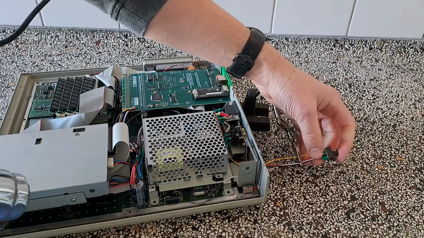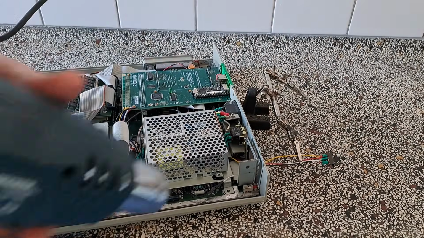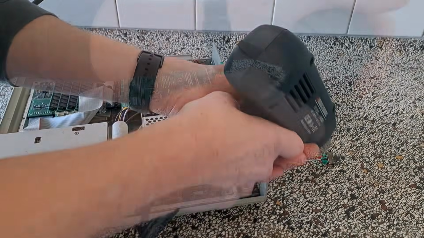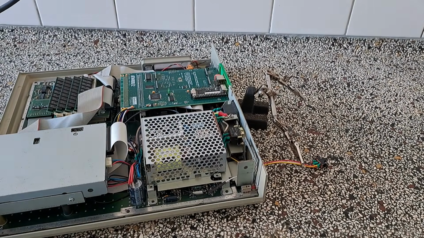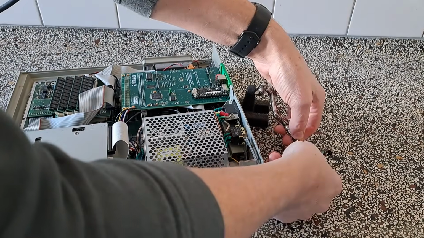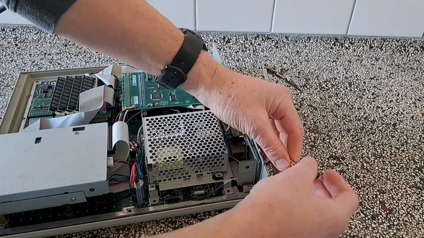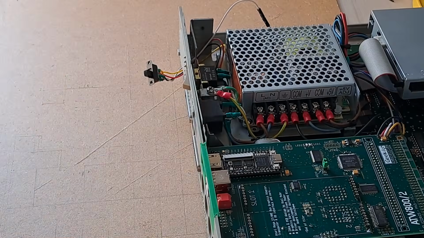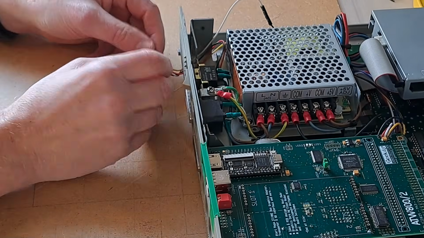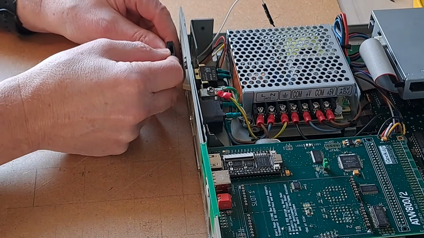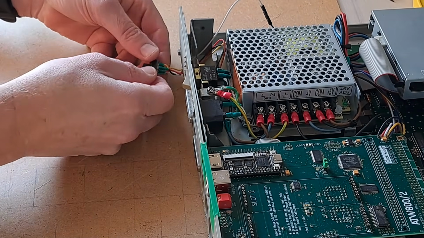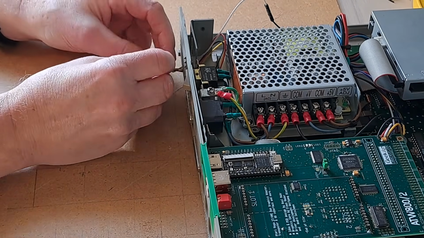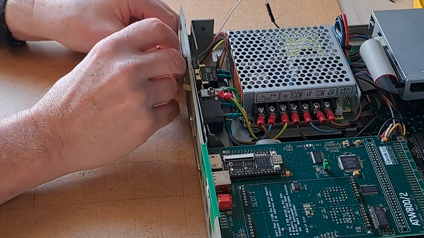Now we know everything is working, we can start shrinking the tubes. So, that's nice and tight. But now we still have to mount the switch somewhere. I actually want to make a small case for the switch. But for now I mount it somewhere here, against the fan grill.